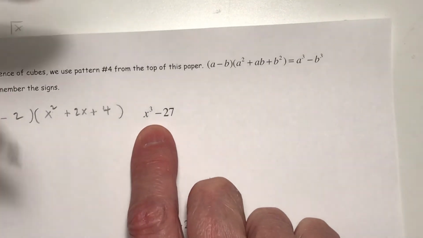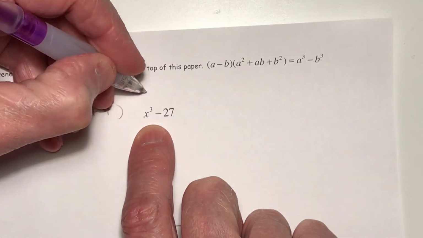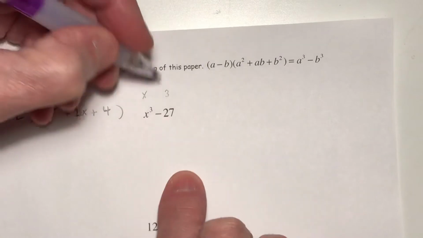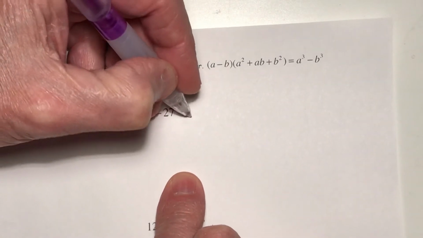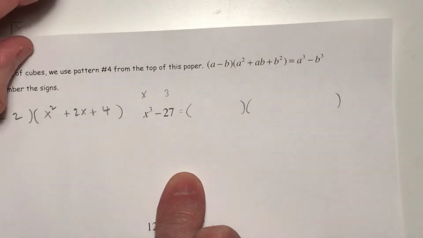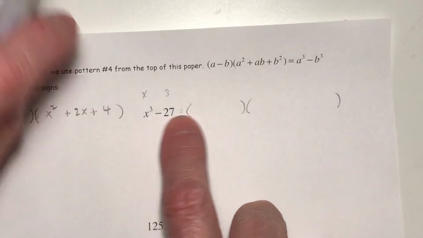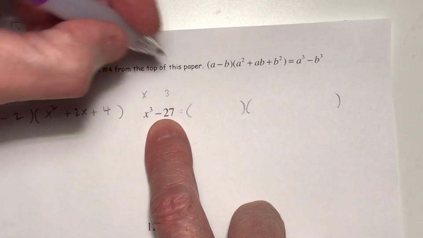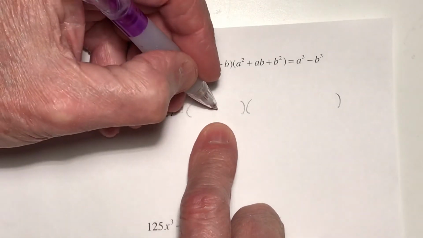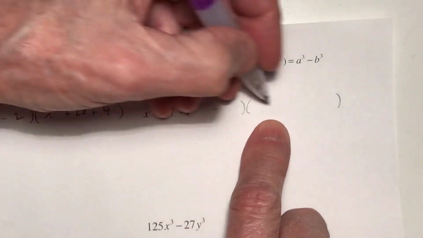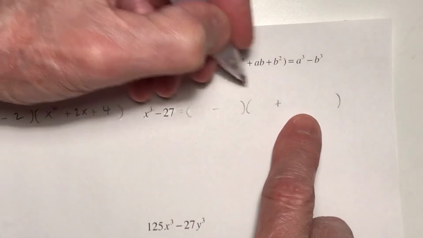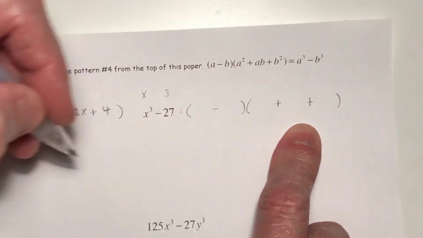Is this a difference of cubes? Yes, this is the cube of x, and this is the cube of 3. And it's got a minus in the middle. So I'll put my little parentheses and then my big parentheses. And let's get the signs in using SOAP, S-O-A-P. S for same sign. Then O for opposite. We put negative, so now we put positive. And the AP for always positive.